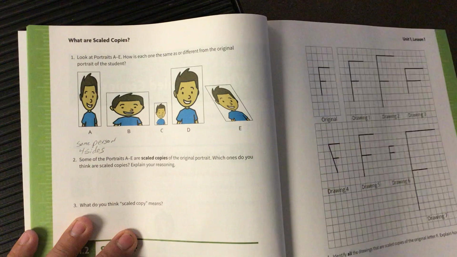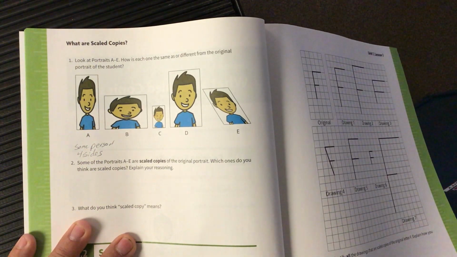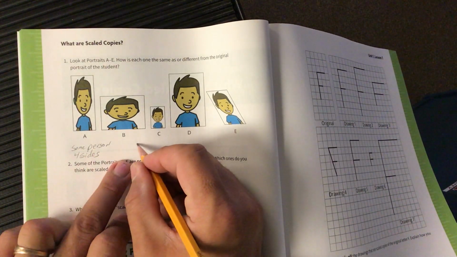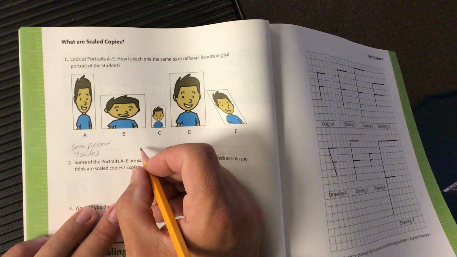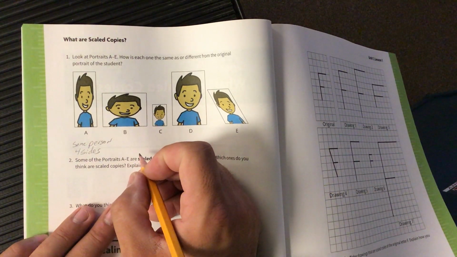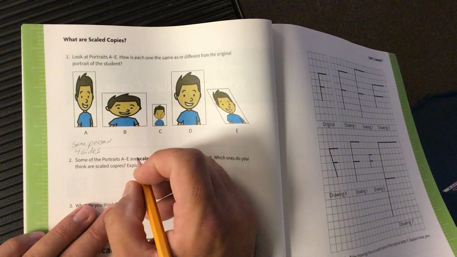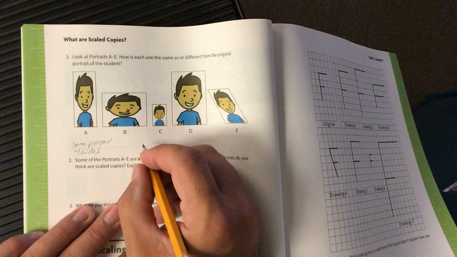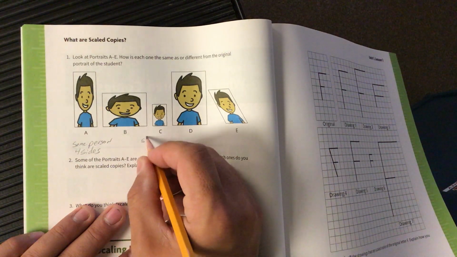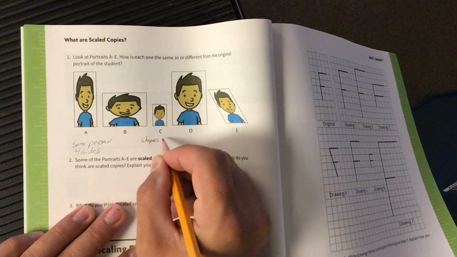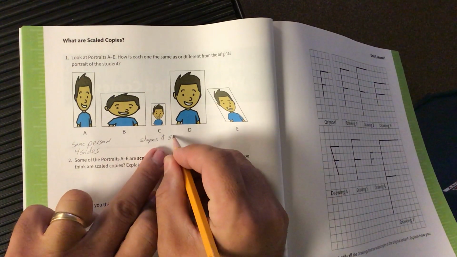Kinley, you see anything that's different there? Some of them are like slanted and smaller than the original one. Okay, so how can we say that? It's angled or slanted. Kellen? Different shapes and sizes? I agree with that.